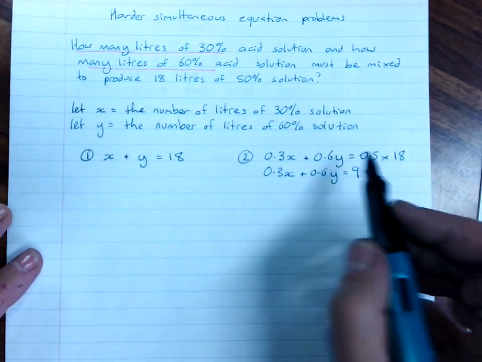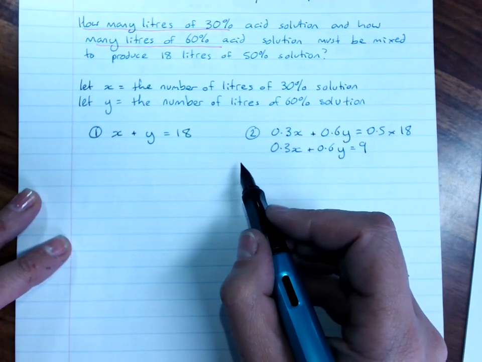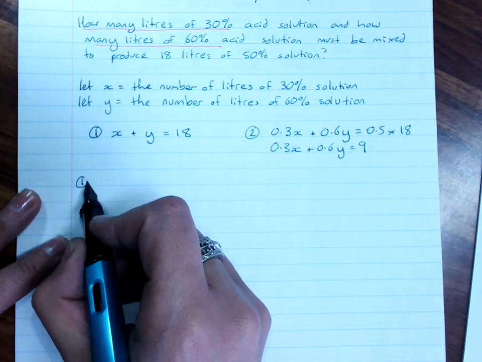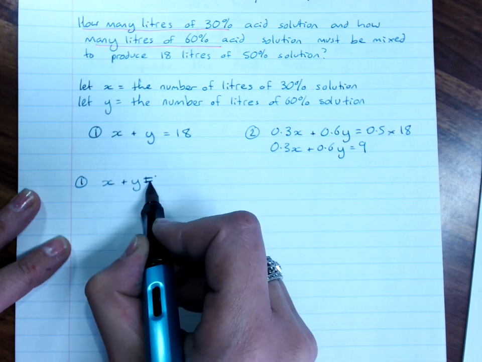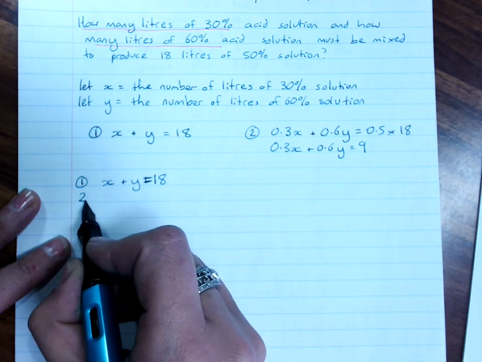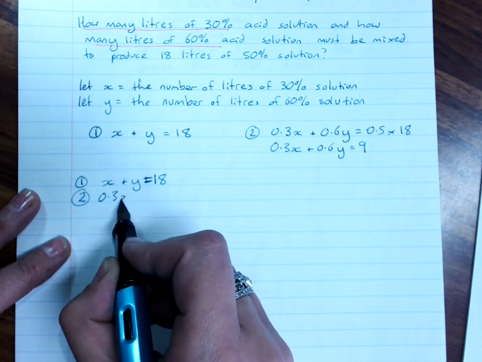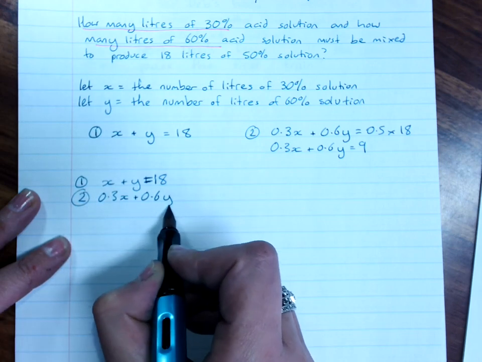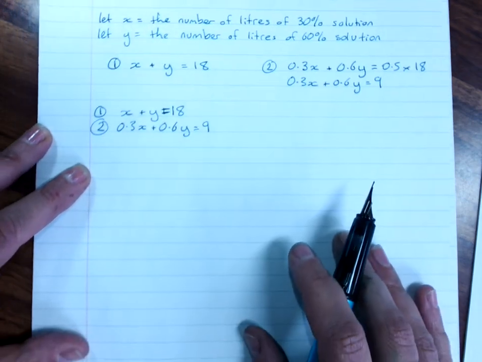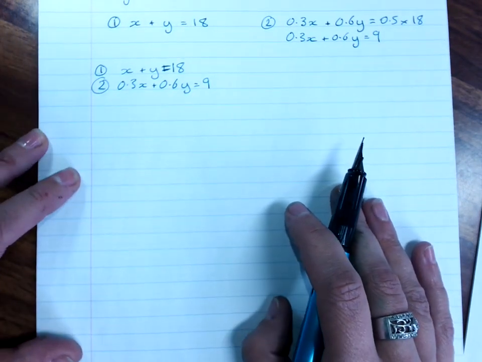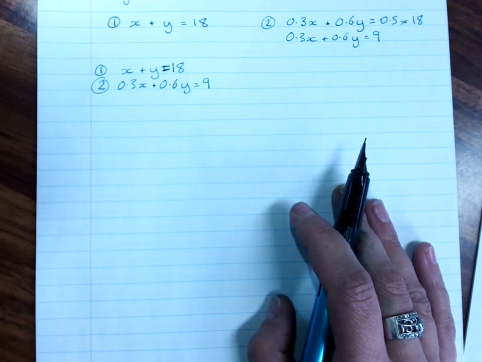And since I had to do working, I usually like to, if I've got time, restate my final equations. Equation 1: x plus y equals 18. Now for this, it's a bit of a toss-up whether you'd want to do substitution or elimination.